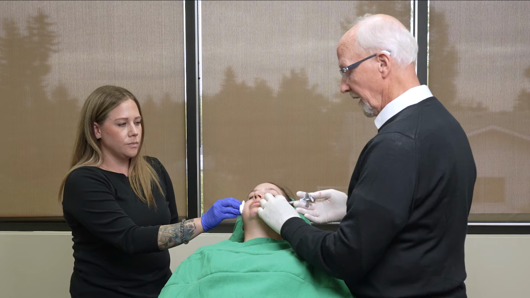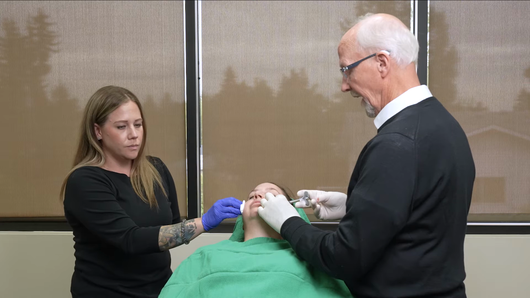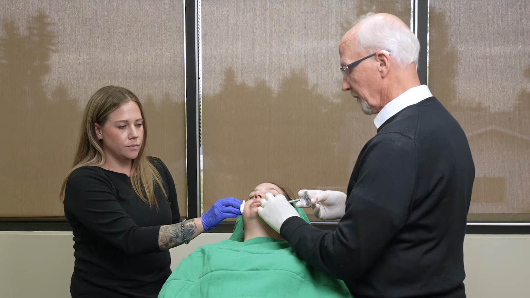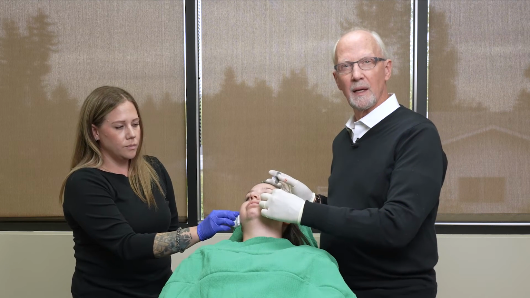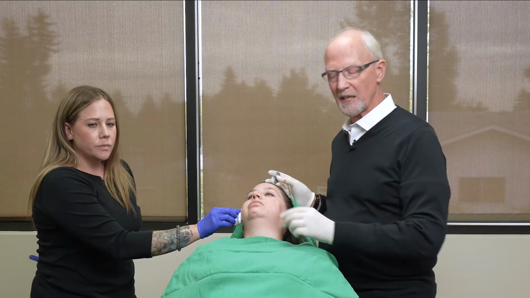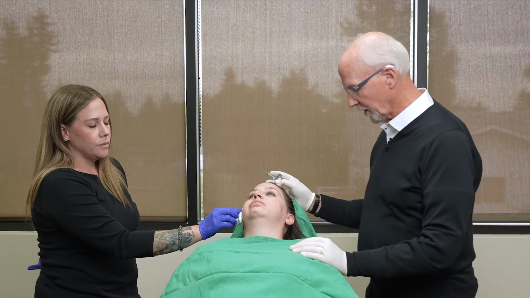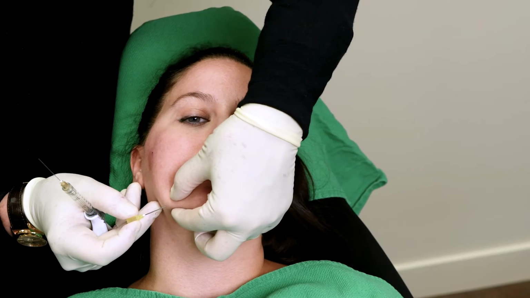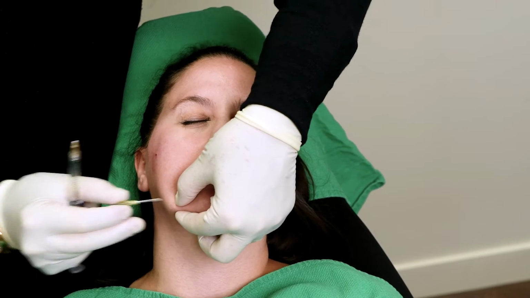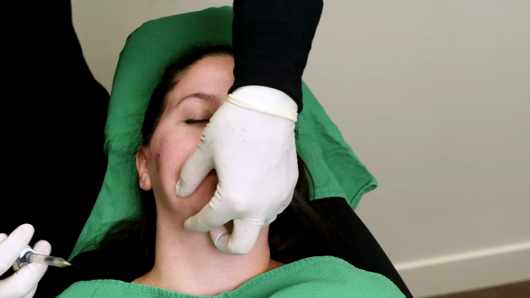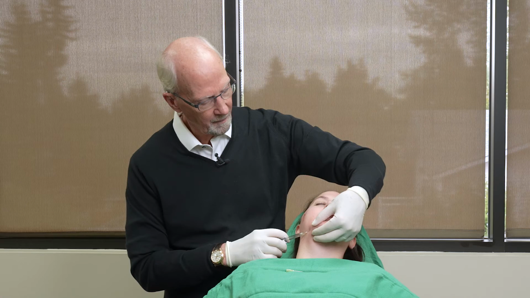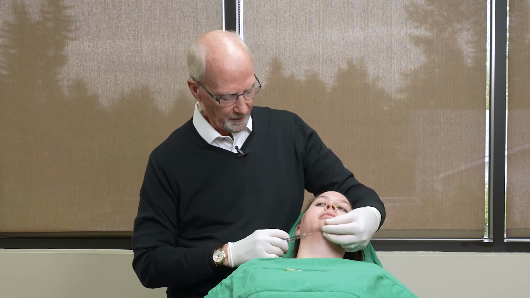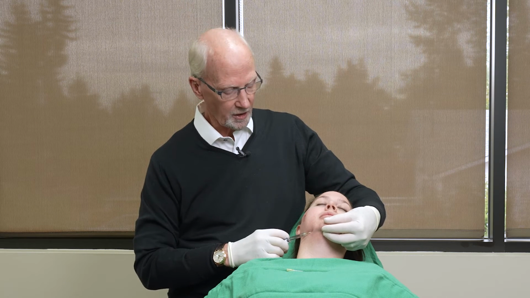And then we'll look at these areas afterwards to identify the placement of our product so that we'll see is it where we expected it to be? Is the amount that we anticipated to be in the area to give the correction that we're looking for? So we're just going to inject here along the mandible. So we've just gone in through the surface of the skin. We'll run this up to the tip of the chin, and then we'll slowly inject along here.